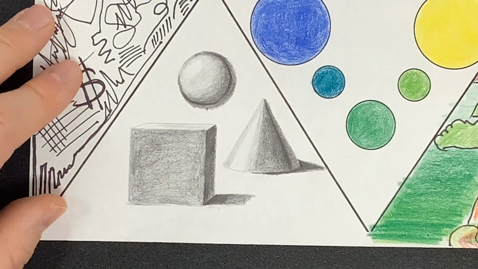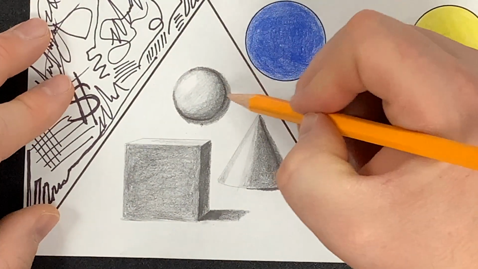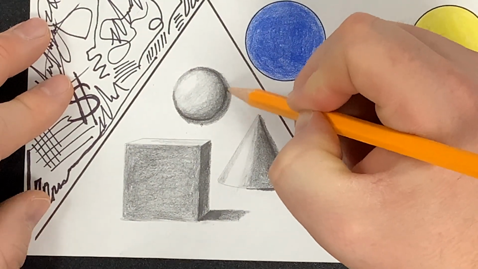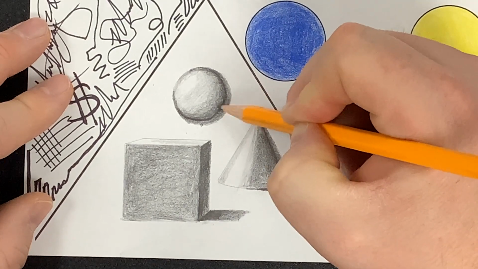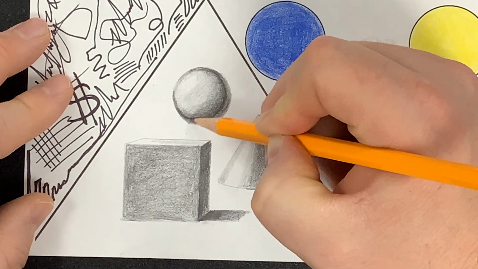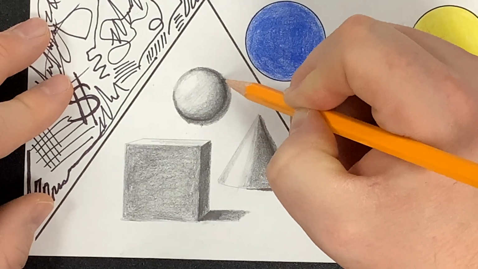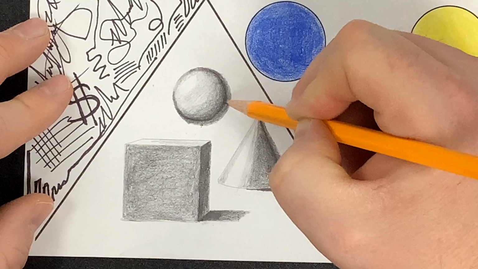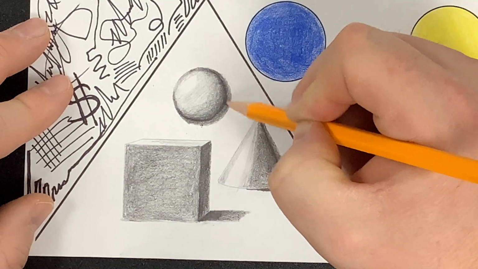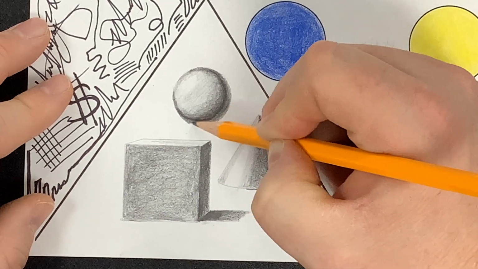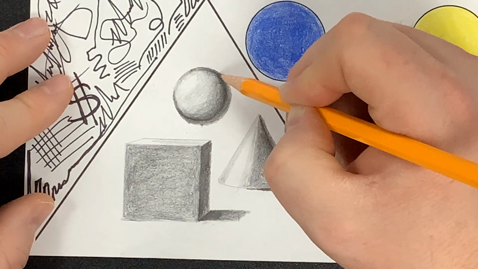Now that I have that awkward black line, what I want to do is some blending. Do little circular motions. And just blend that solid black line into the 4 on both sides. And then that way it's not going to look like a solid black line anymore.